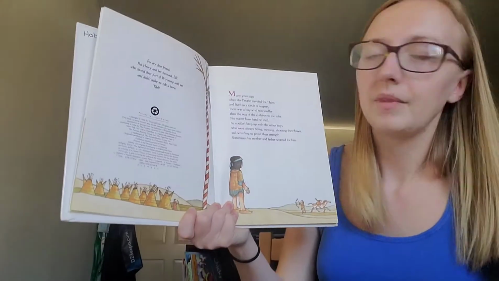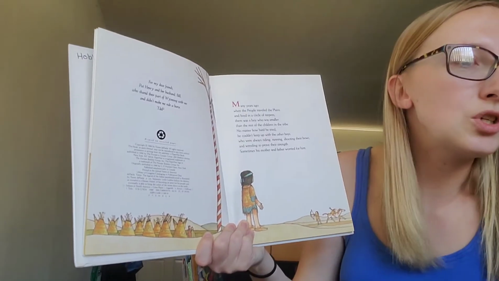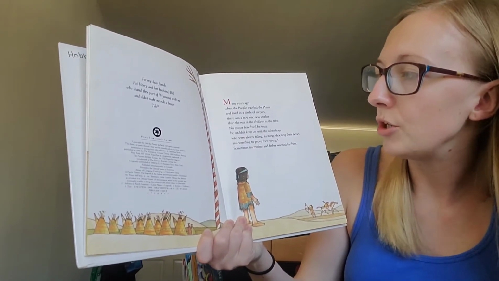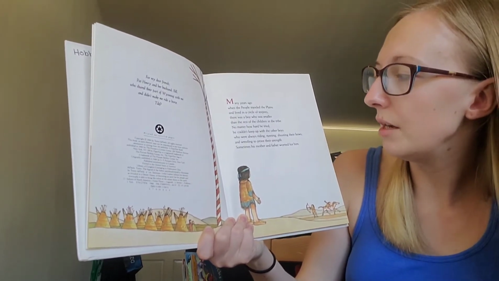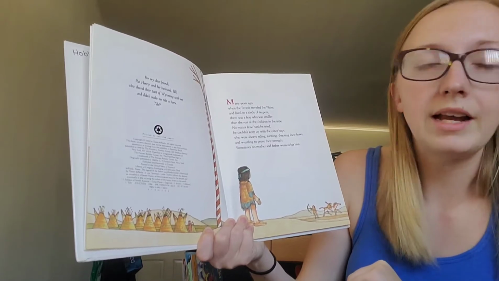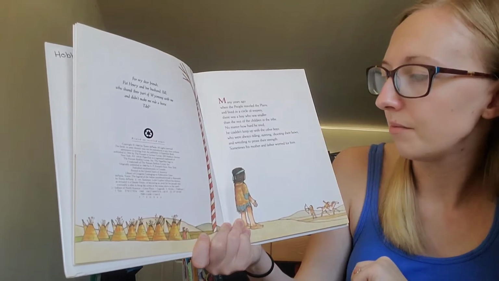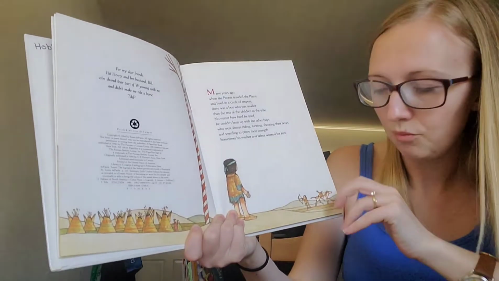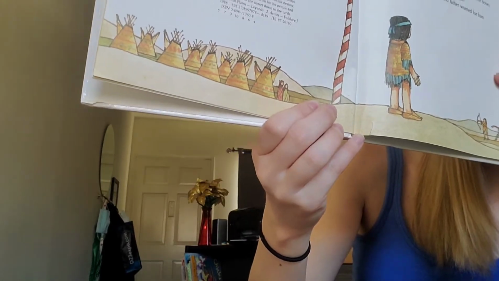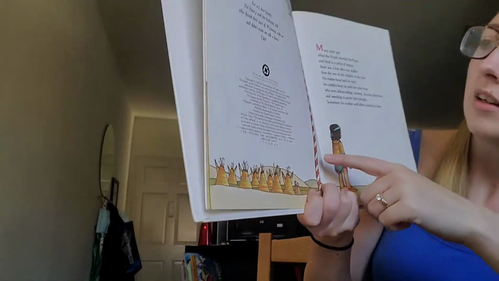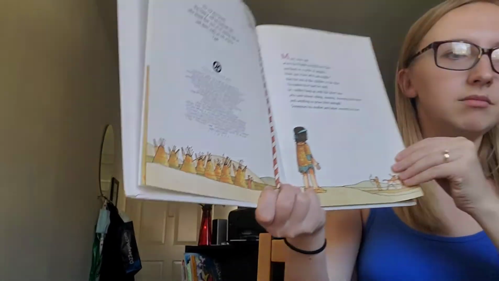Here we go. Many years ago, when the people traveled the plains and lived in a circle of teepees, there was a boy who was smaller than the rest of the tribe. No matter how hard he tried, he couldn't keep up with the other boys, who were always riding, running, shooting their bows, and wrestling to prove their strength. Sometimes his mom and dad worried about him. So I don't see a lot of things out there on the earth. I see one painted tree with no leaves on it.